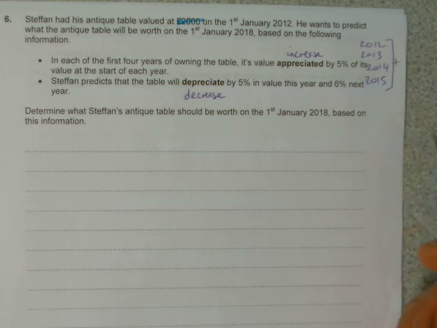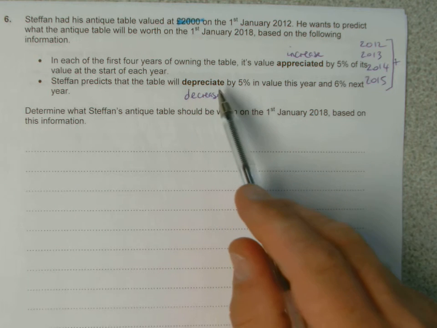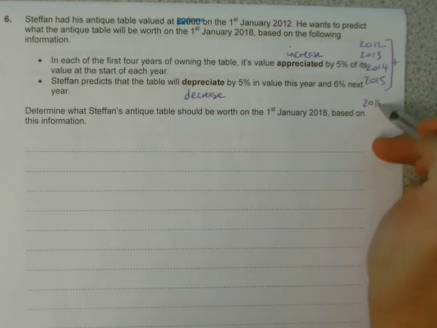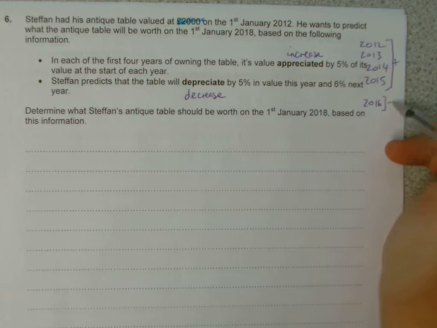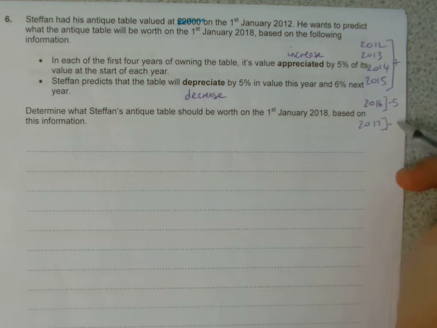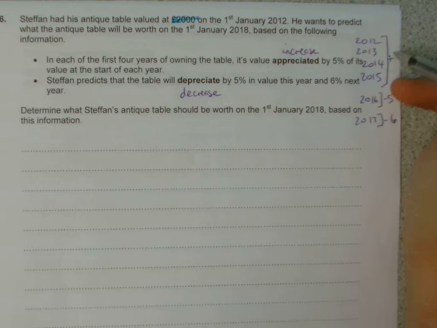Okay, and then in the 2 years, then it says here that Stefan predicts that the table will depreciate in value this year. So obviously, this year is 2016. Okay, it's going to go down by 5. And then next year then it'll be down by 6, okay? Of course, in those first 4 years, it goes up by 5%, all right?